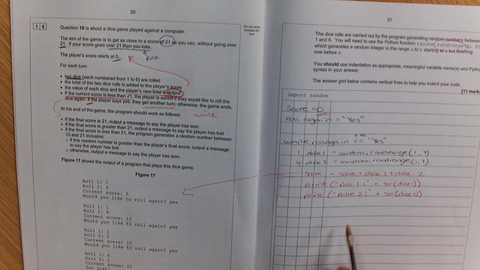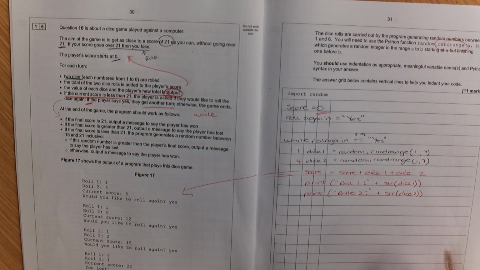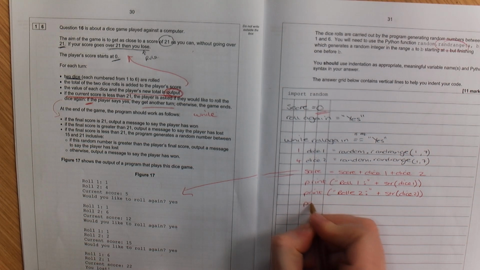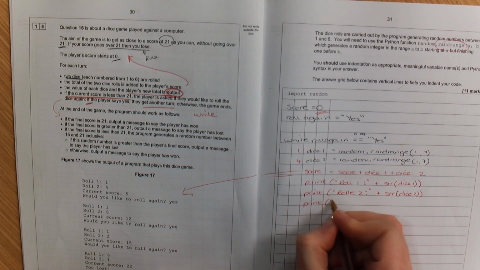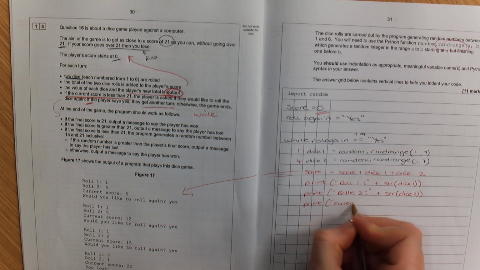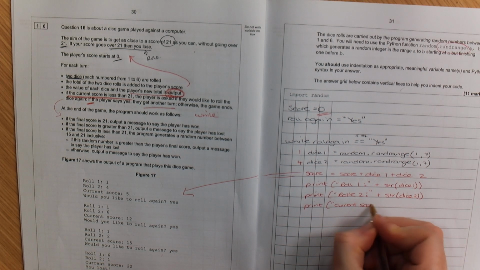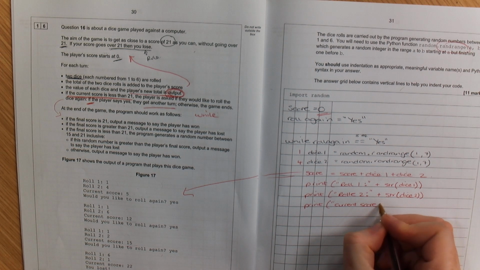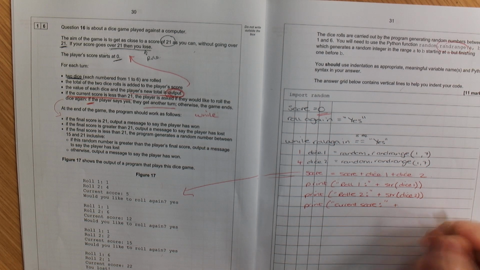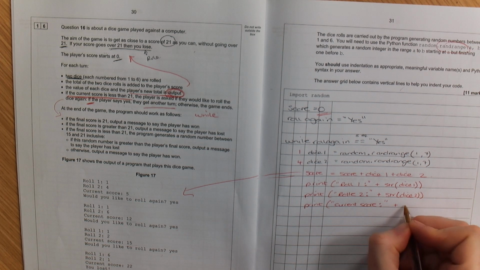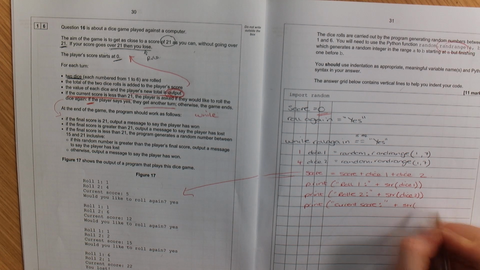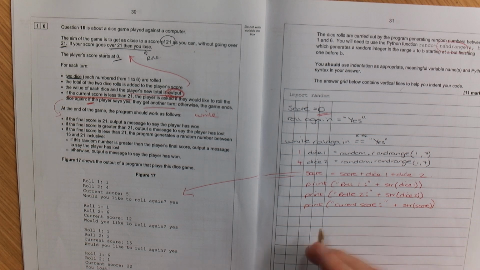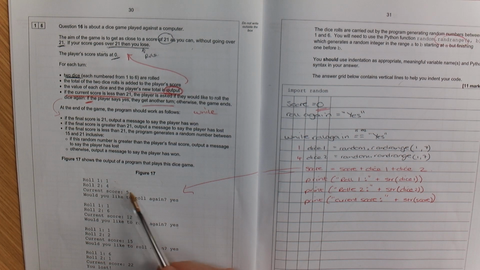That's now printed out. What is dice 1? What is dice 2? I'm going to do the current score. Print current score plus str score. Alright, so that's now printing out the first one, the second one, the score. Now, this is the clincher, alright?